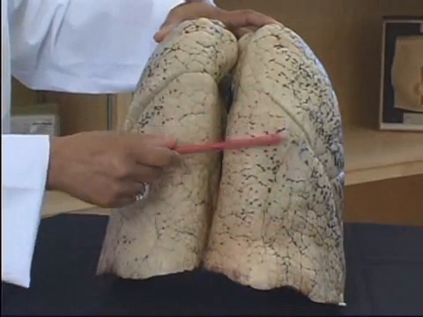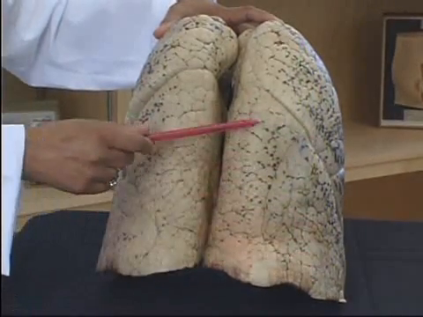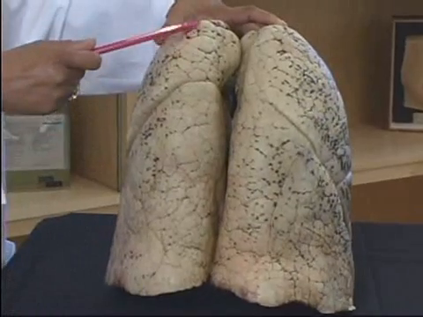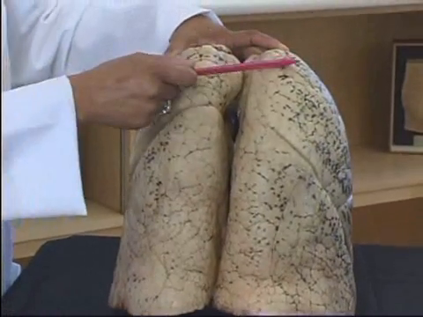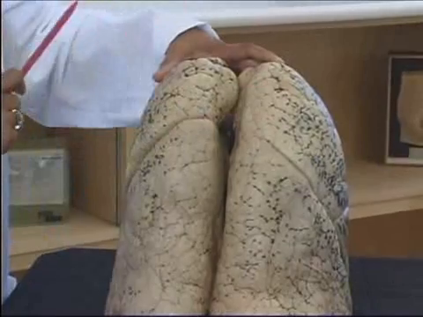So the lower lobe can be easily auscultated on the posterior aspect, while on the upper part of the thoracic wall we can see only a little bit of the area of the upper lobe.